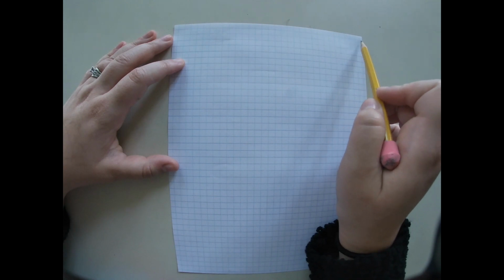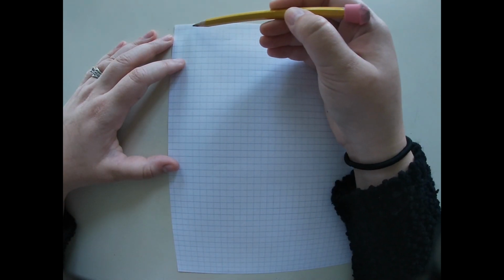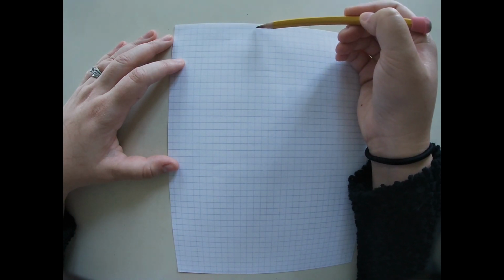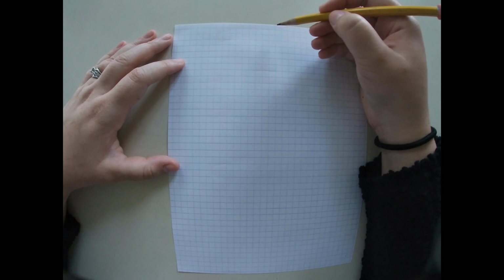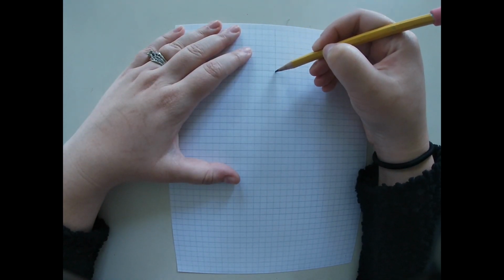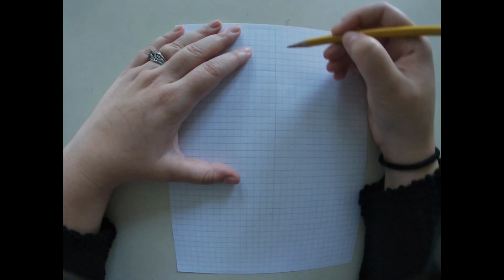And I think I have 32. So then I'm going to divide 32 in half, which is 16. And I'm going to count 16 blocks. And I'm going to draw a really light line on the middle of my paper. That's the exact center of my paper.